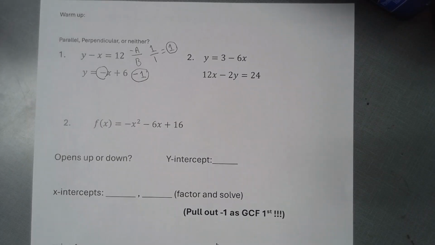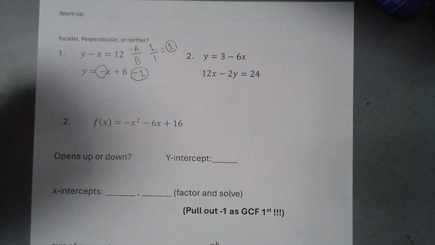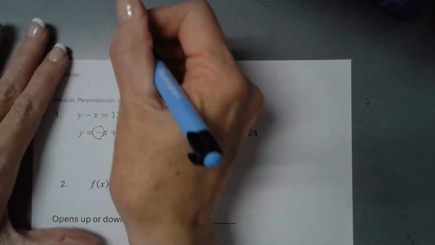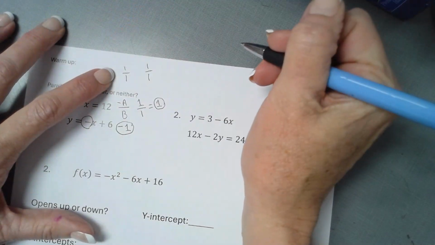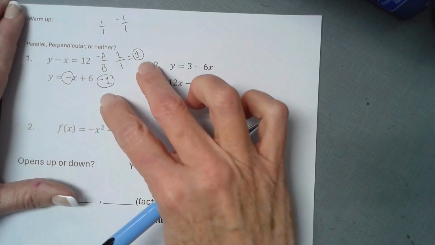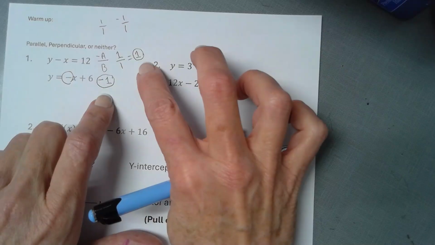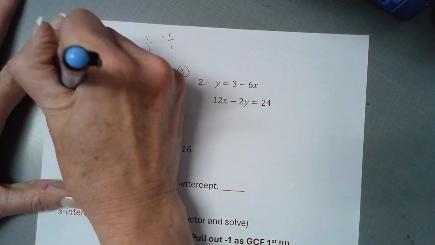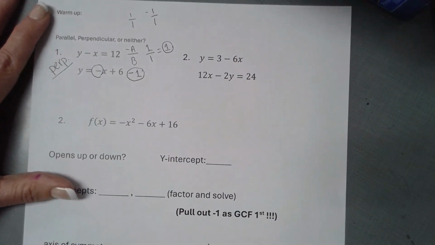Actually, the first person to say the right answer is Gabby, because remember, 1 and -1 for slopes are the odd ones. Why are they odd? Because technically that's your fraction. And so if you flip it, you still get the same thing and you change the sign. So this is the only pair of slopes that literally it just appears that the sign has been changed. So these are perpendicular. These lines are perpendicular. Okay.